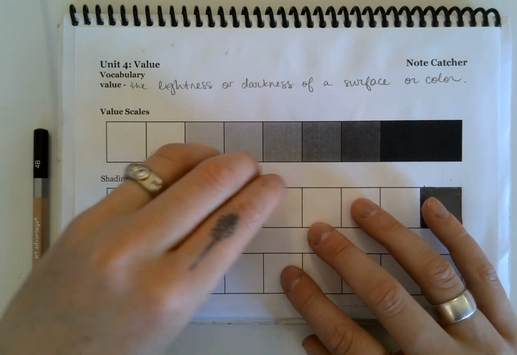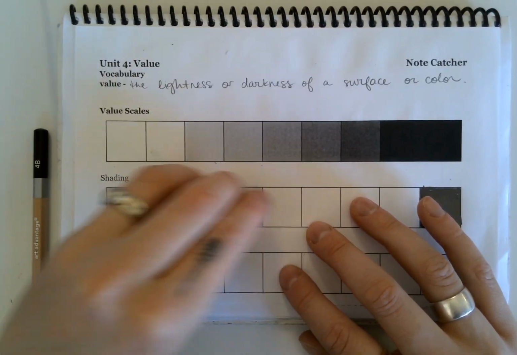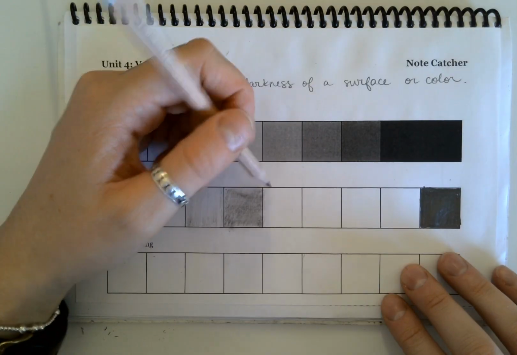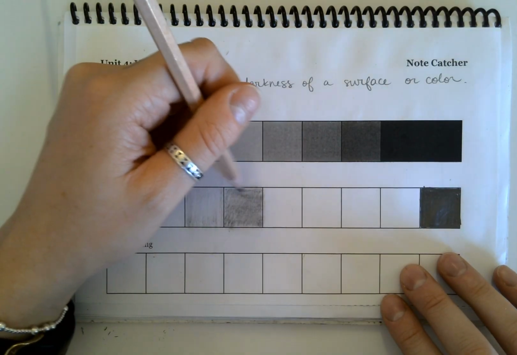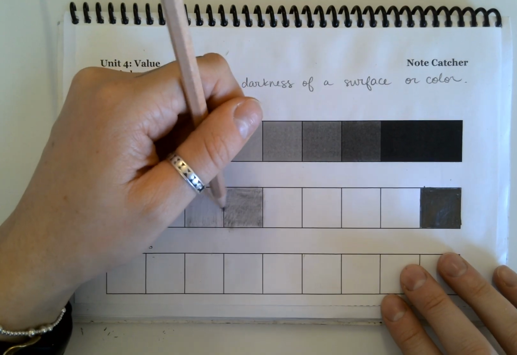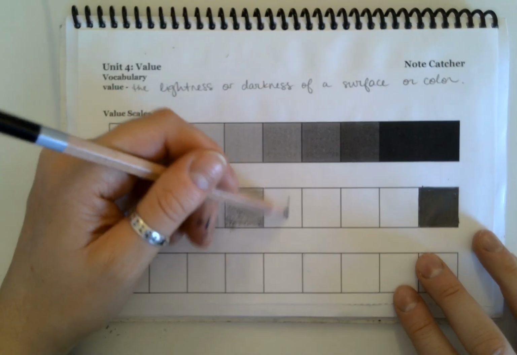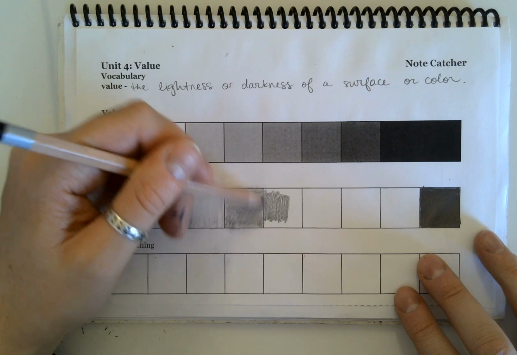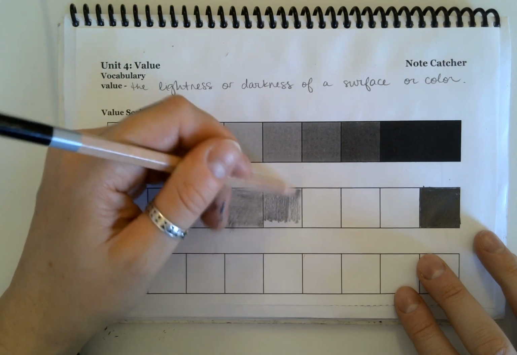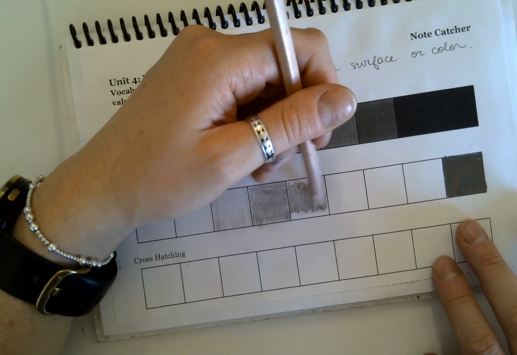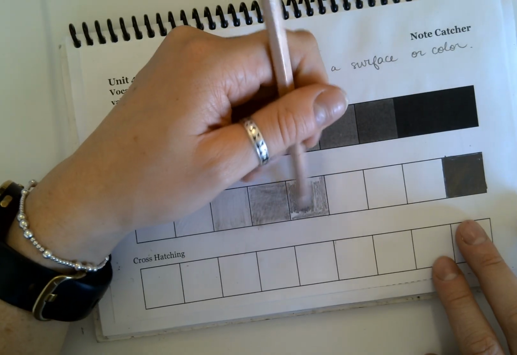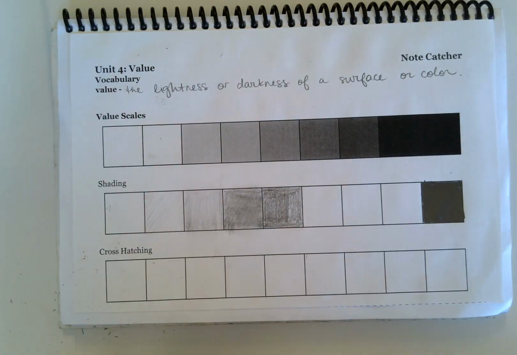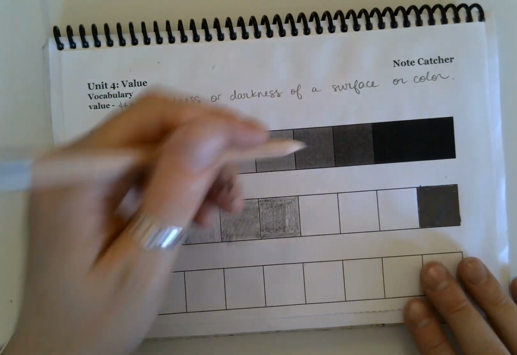This is a tricky process. There we go. Okay. I'm going to add some of that value back in at the top here. Okay. Now I'm going to go to my middle value, and I'm going to add just enough pressure that I feel like this is right in between my lightest and my darkest value. Okay.